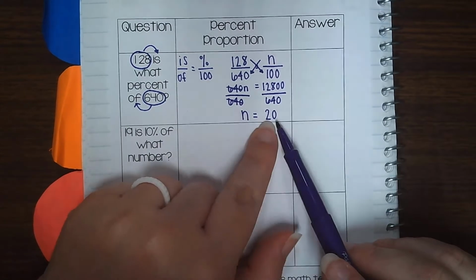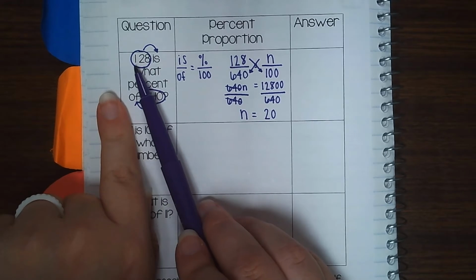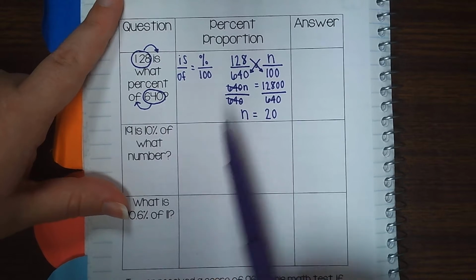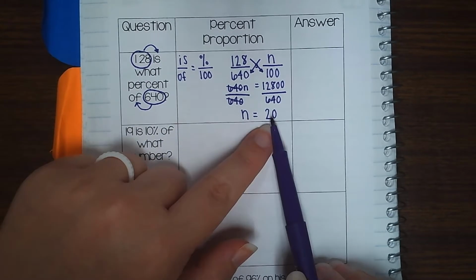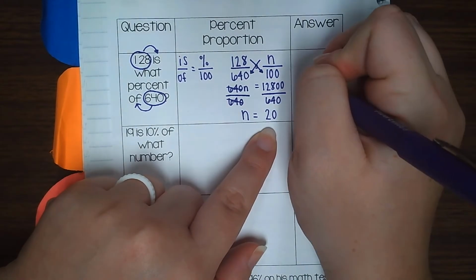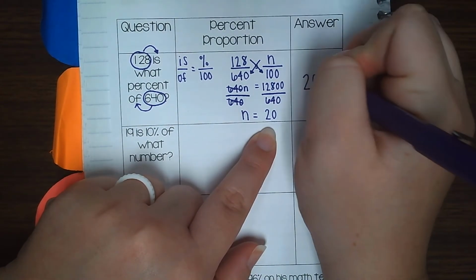So now I know, when I'm looking at my question, 128 is what percent of 640? 128 is 20% of 640. So my answer is 20%.